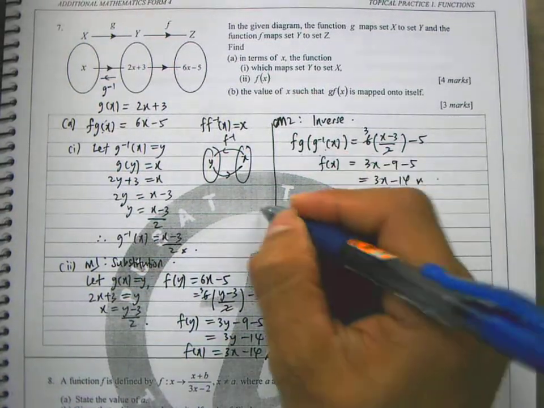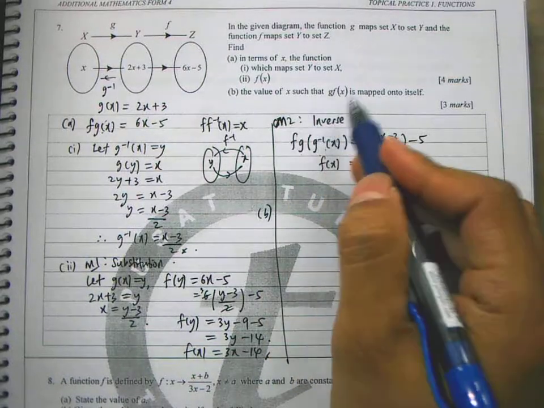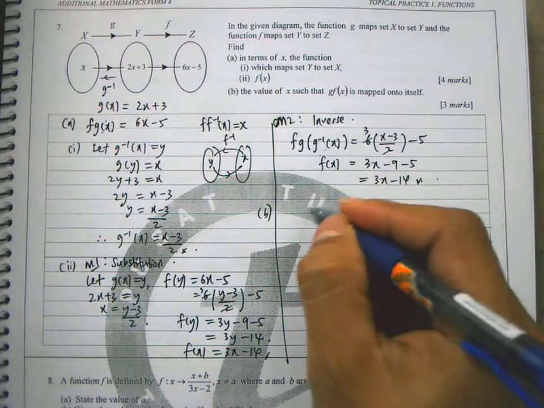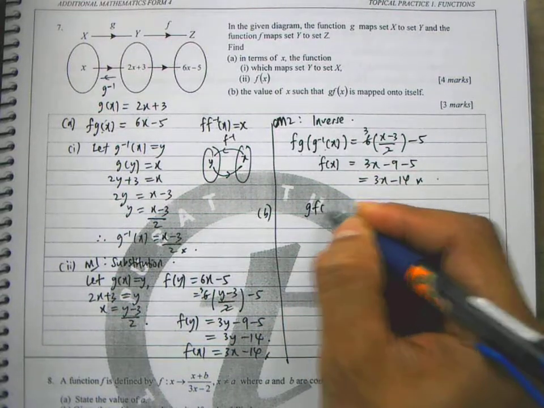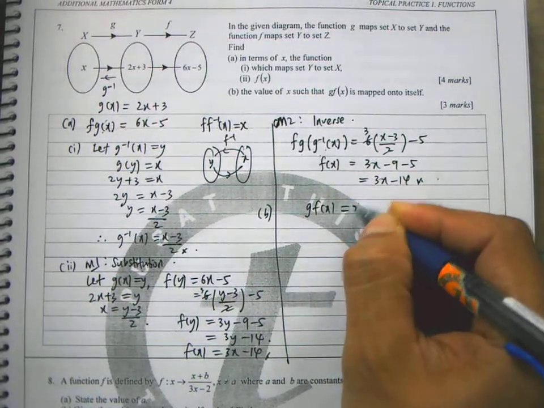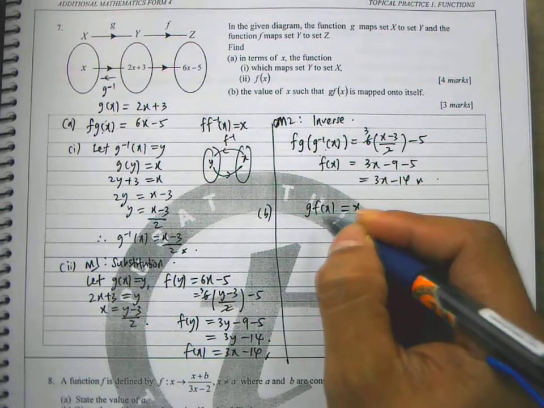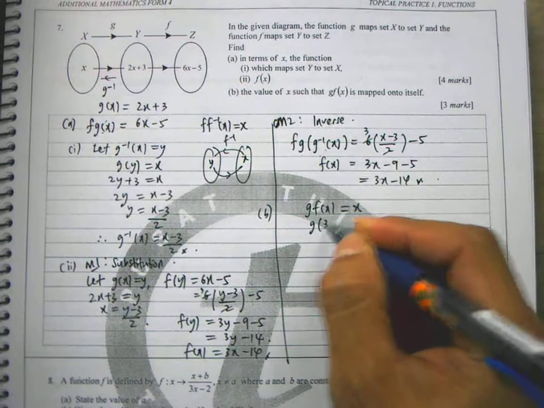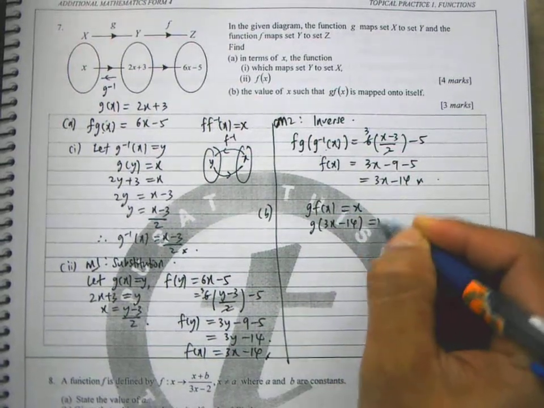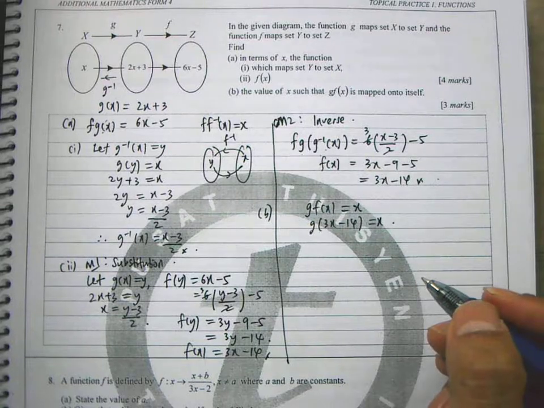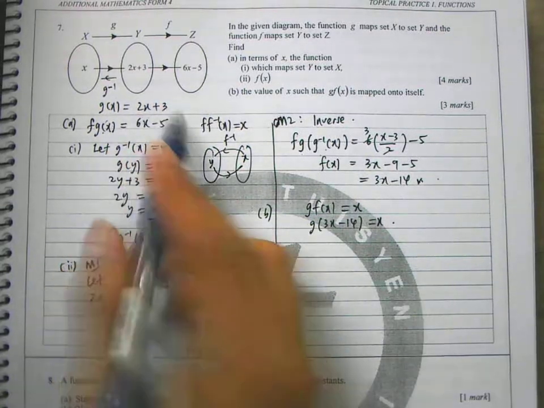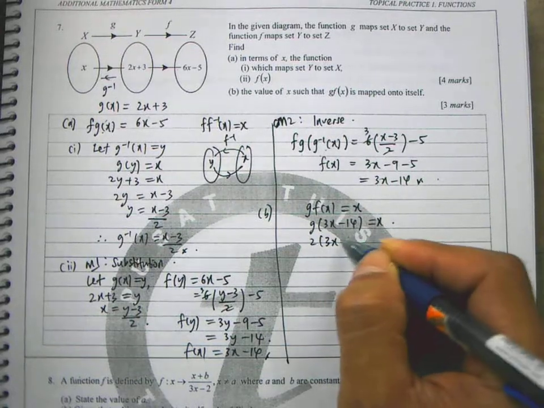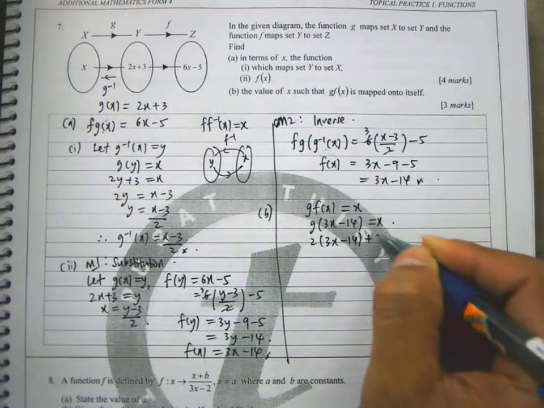As for part B, find the value of x such that g(f(x)) is mapped onto itself. A function is mapped onto itself when the object equals the image. What is your g? What is your f(x)? My f(x) is this, 3x minus 14. Let us substitute inside. What is your g(x)? Your g(x) is 2x plus 3. Let's put 2 of 3x minus 14 plus 3 equals x.